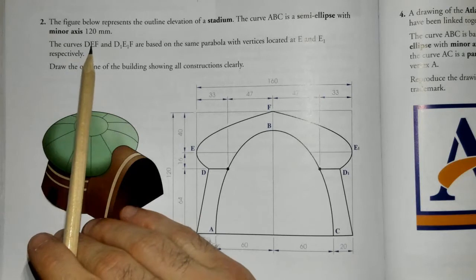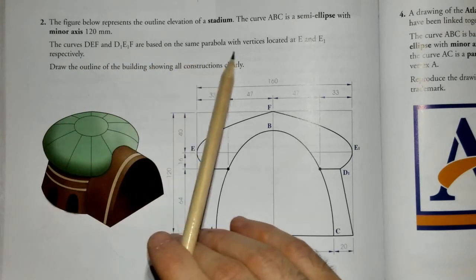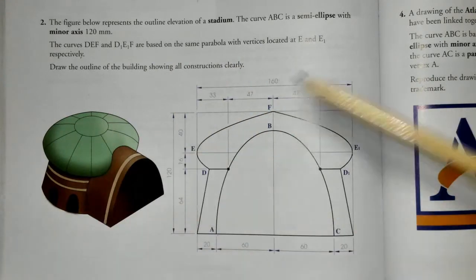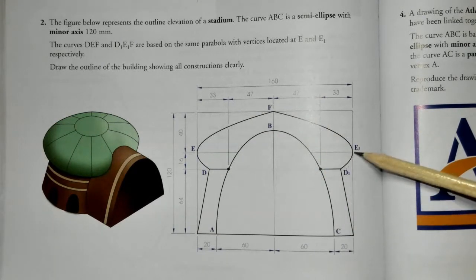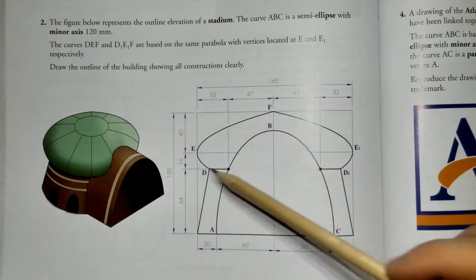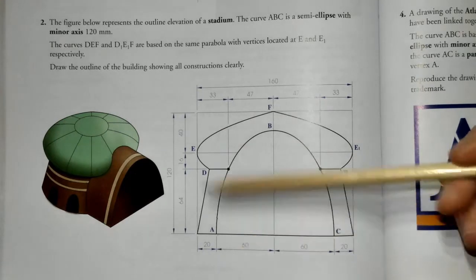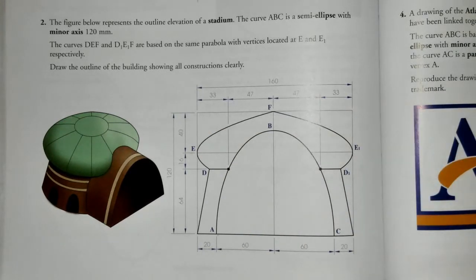The curves DEF and D1E1F are based on the same parabola with vertices located at E and E1 respectively. So that means the curves DEF and D1E1F are based off the same curve. Essentially, once you get one, you can use axial symmetry to get the other. And the vertices are at E and E1, so that's important as well. And then it says, draw the outline of the building showing all construction clearly.